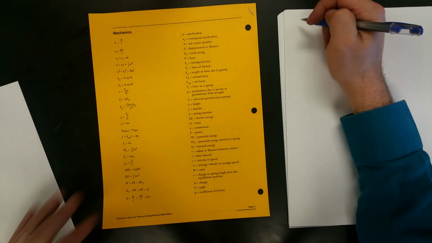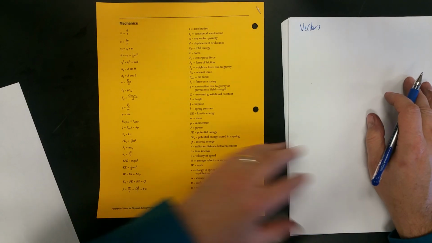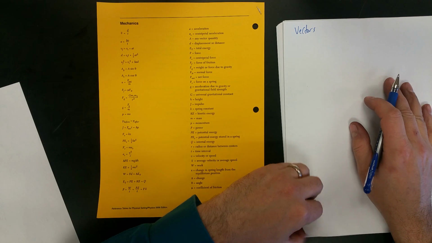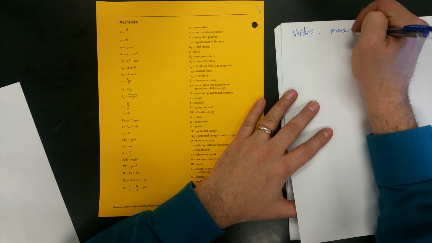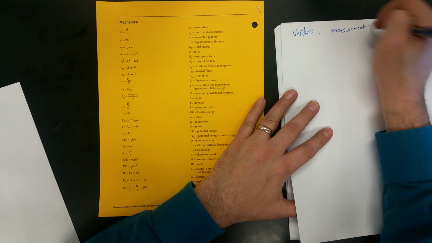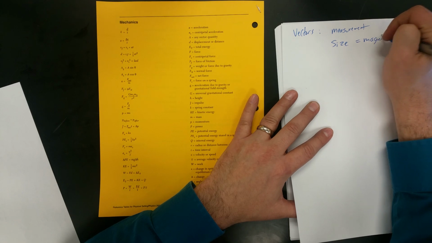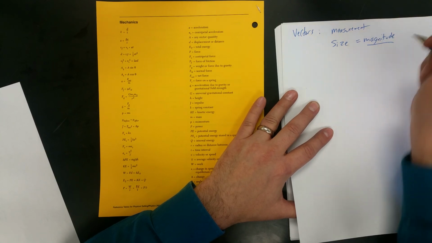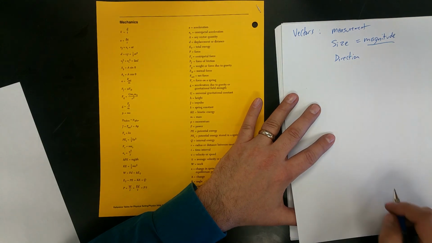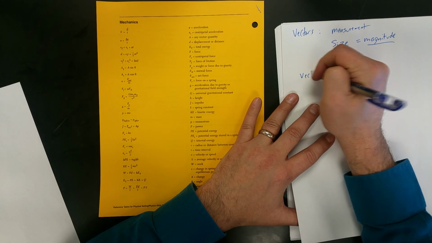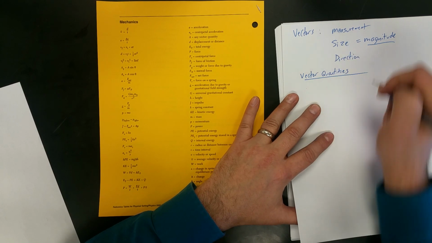Okay, let's talk about vectors. So vectors are used to express a measurement that includes both the size of something, which is known as the magnitude. See, that word magnitude just means size, and the direction. So only certain kinds of measurements use vectors. We call these vector quantities. And you should memorize this.